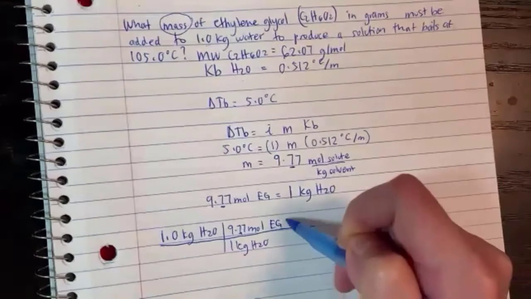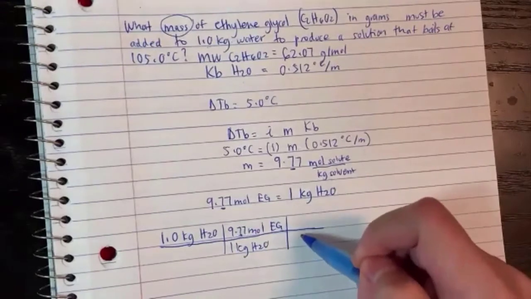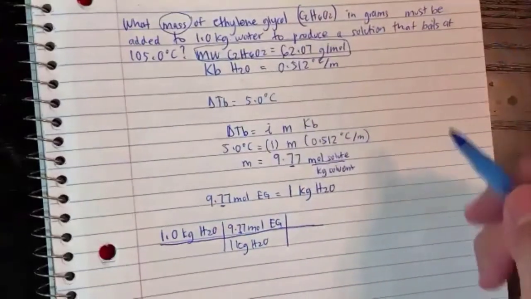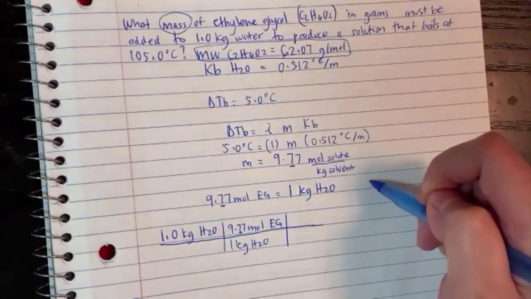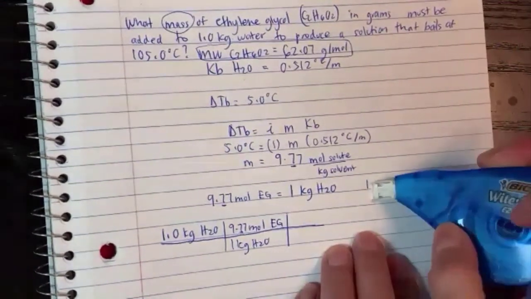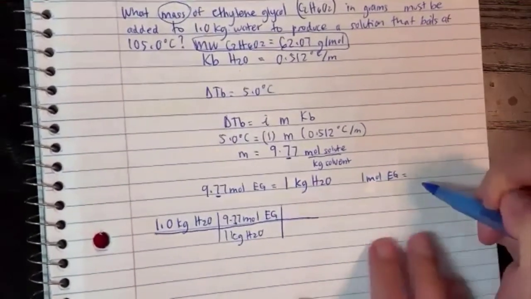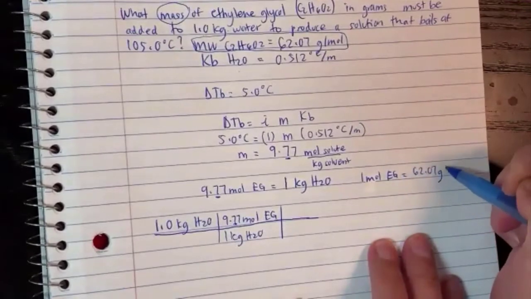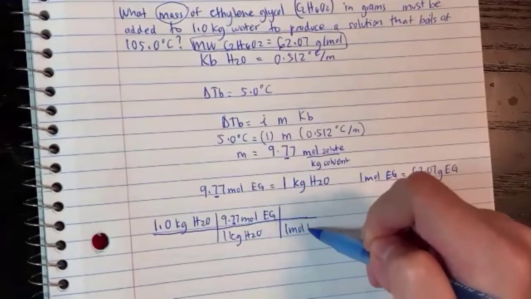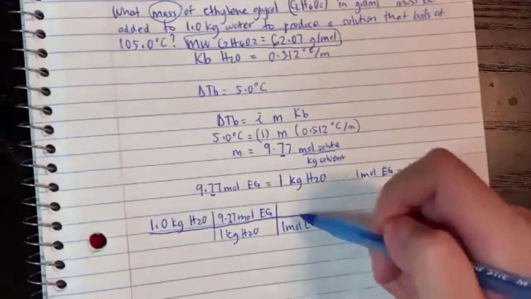That will give you grams, that will give you moles of ethylene glycol. And if you want it in grams, what do you do? You cancel off the moles, you use the molar mass. So when you see the molar mass here, every time I have 1 mole of ethylene glycol, it weighs 62.07 grams. So I'm going to go ahead and cross off the moles, put the moles on the bottom. So that means divide by the moles on the bottom, and really it's just multiplying with the molar mass.